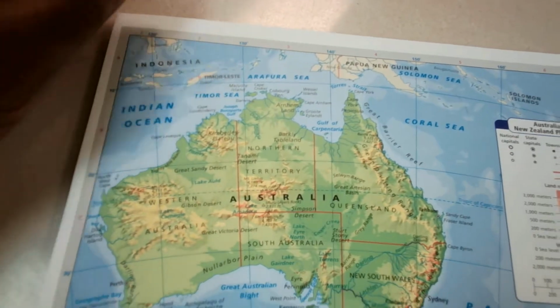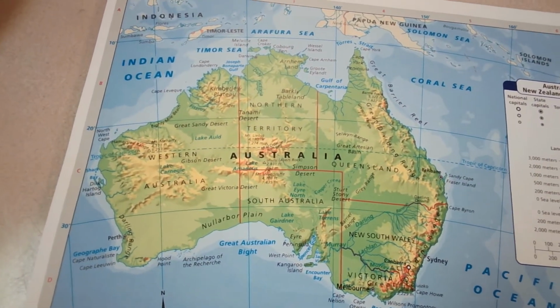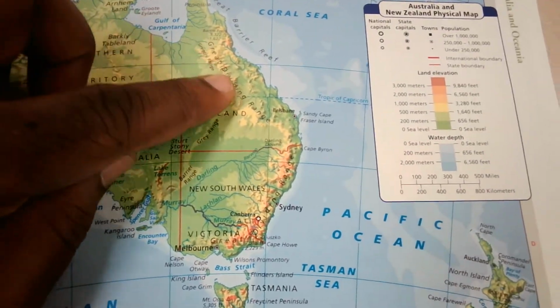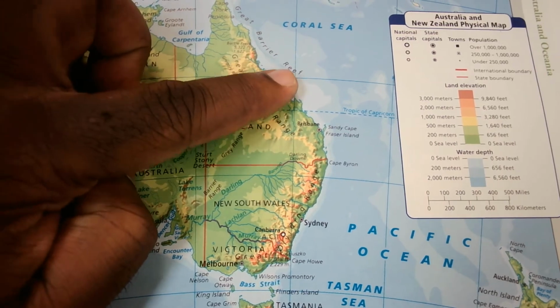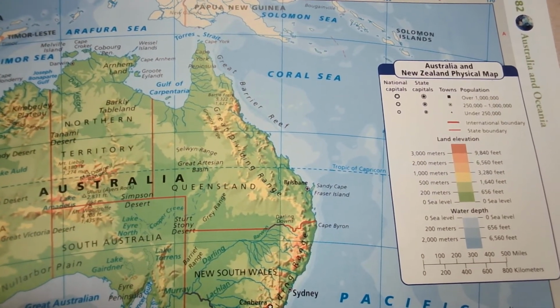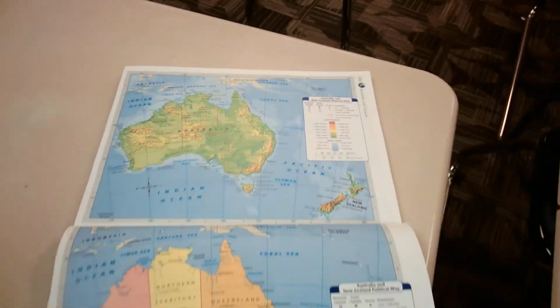Let's go over here just for a little look at the physical features. And I already showed you the deserts. So the deserts in this area and the Great Dividing Range. And here's the Great Barrier Reef. Hopefully, I may get a chance to link some videos of the Great Barrier Reef, but I may or may not have a chance to do that.